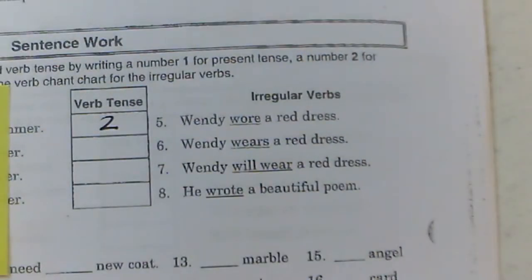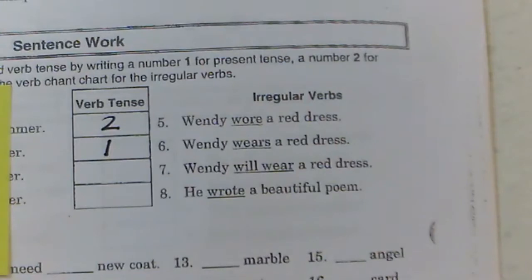Now, Wendy wears a red dress. She wears it. She wears a red dress. Is that going to be now, in the past, or in the future? It's going to be right now. Great job. And then I have Wendy will wear a red dress. She will wear the red dress. When will she wear it? In the future.